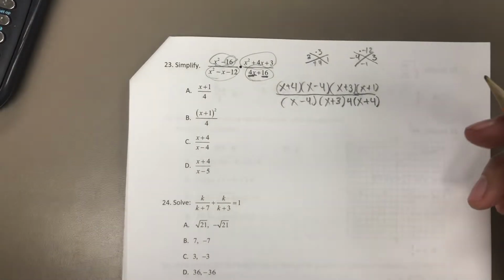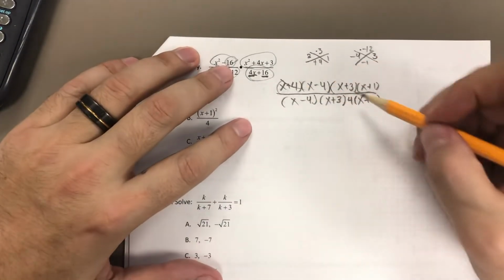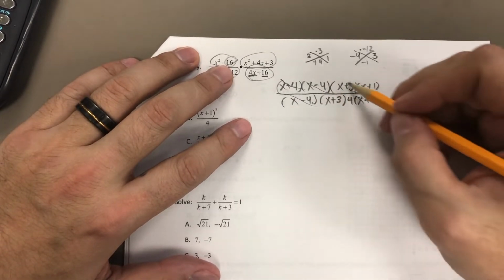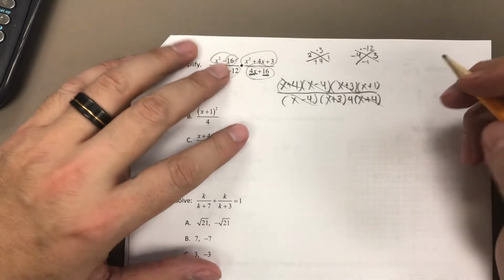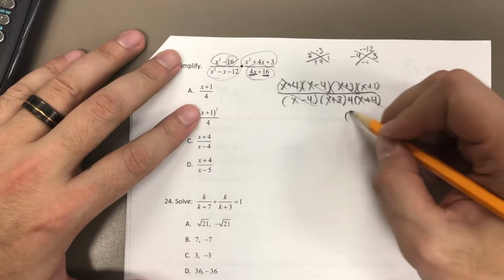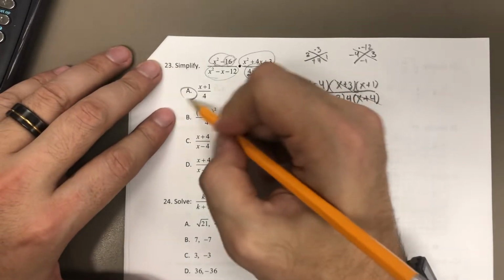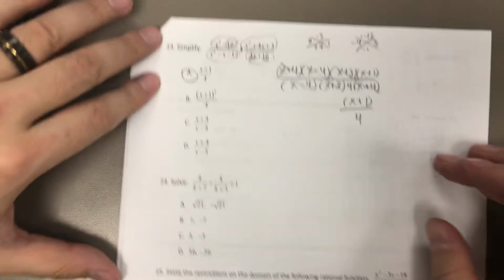And now you can just start canceling stuff out. So I have an x plus 4 in the top, x plus 4 in the bottom, x minus 4 in the top, x minus 4 in the bottom, x plus 3 in the top, x plus 3 in the bottom. So all I'm left with is that x plus 1 in the top and a 4 in the bottom. So that'd be A, would be my answer.